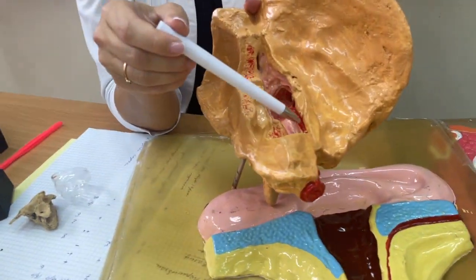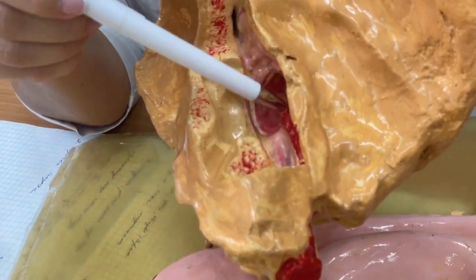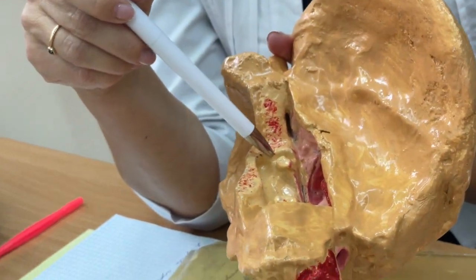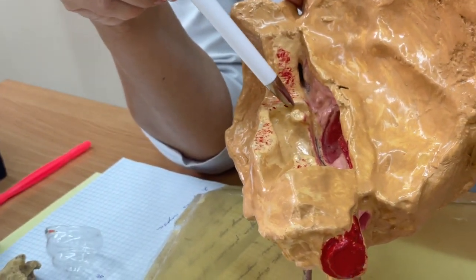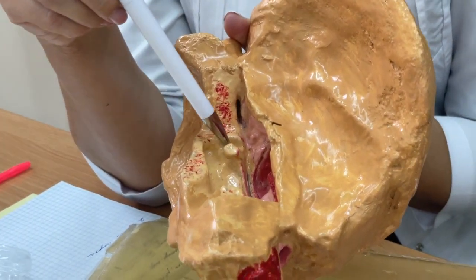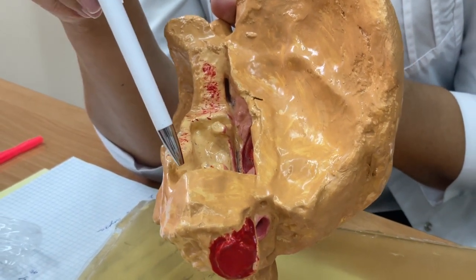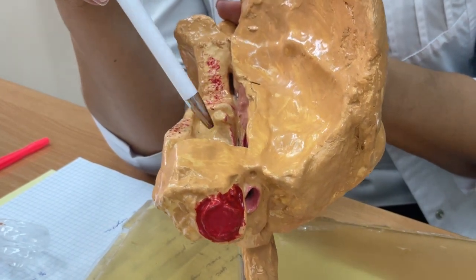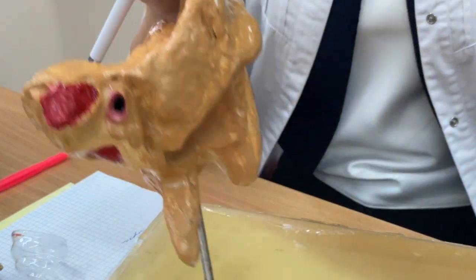The first of them is the tensor tympani muscle. It increases the tension of the tympanic membrane. The second is the stapedius muscle. The stapedius muscle is attached to the stapes, and it plays a protective role, because it pushes the stapes backwards to the tympanic cavity. Well, there are 3 ossicles and 2 muscles in the tympanic cavity.